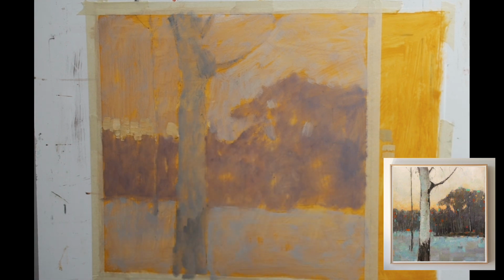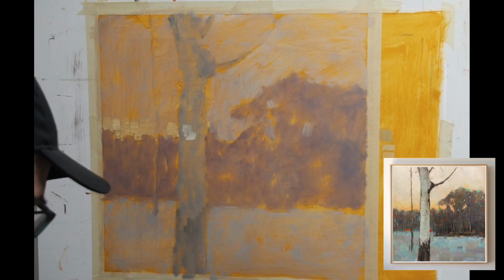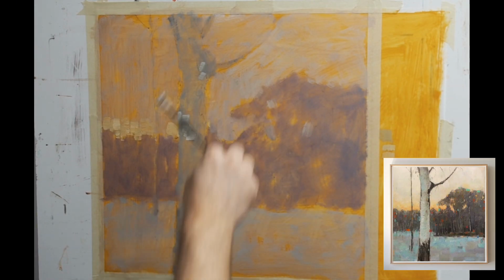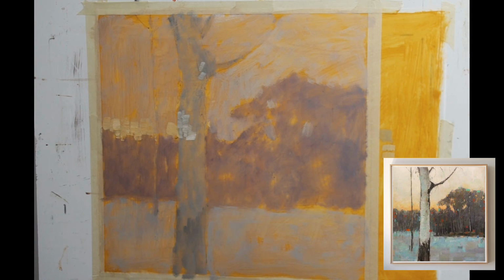I am doing a demo, but I'm not so much focusing on every little stroke of this particular painting. It is a bit shorter in that regard, but I want to focus more on the color and how we can use color to accentuate our landscapes, as you can your portraits, as you can your still lifes, if that's what you're doing.